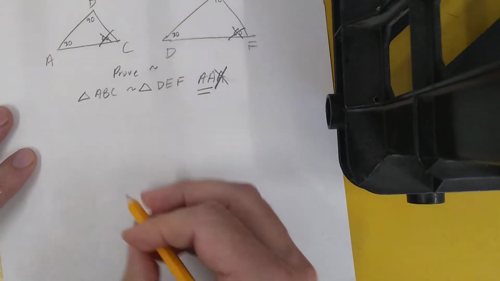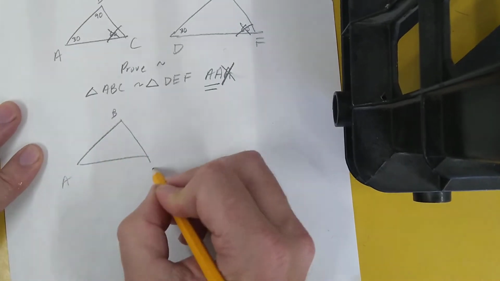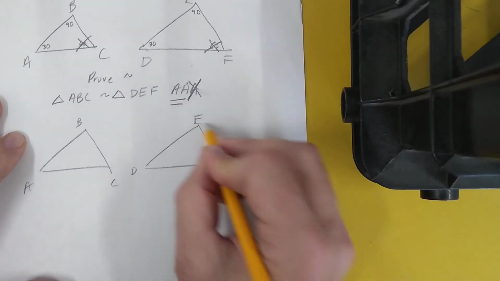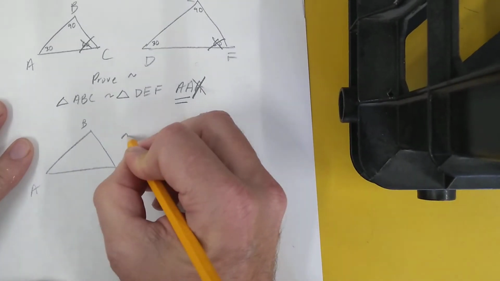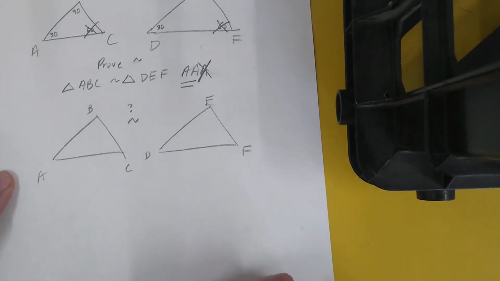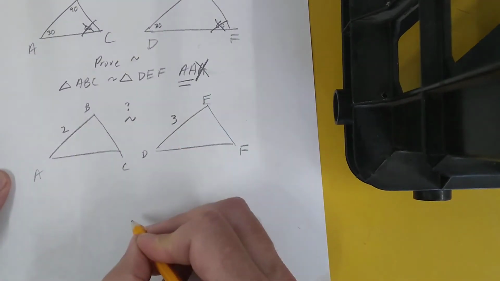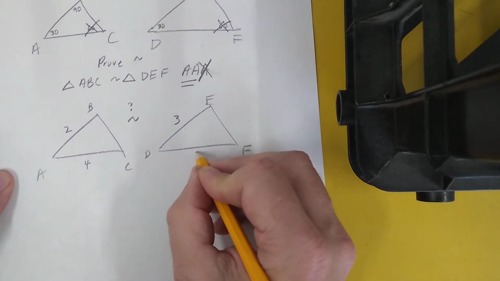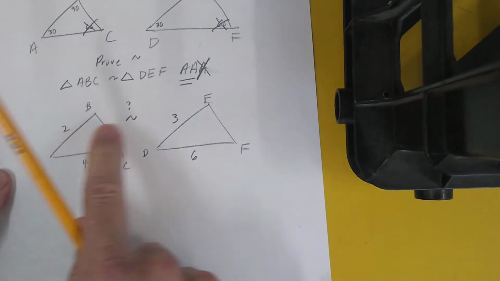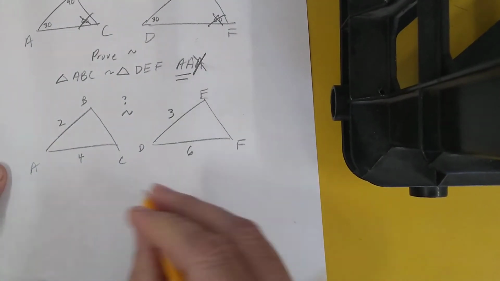Another way to prove two triangles are similar is, once again, let's say I have ABC, and I have DEF, and I'm trying to prove that they are similar. So I'm going to do that with a little question mark over it. Maybe I've got a side and a corresponding side, and a side and a corresponding side. Now, if I knew these sides, and right now it looks like my scale factor is 1.5, then that's one way to prove it, and that's our third way.